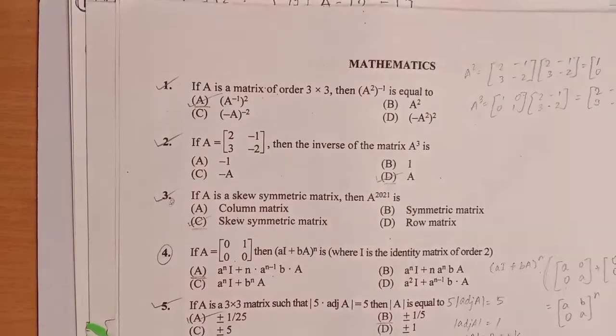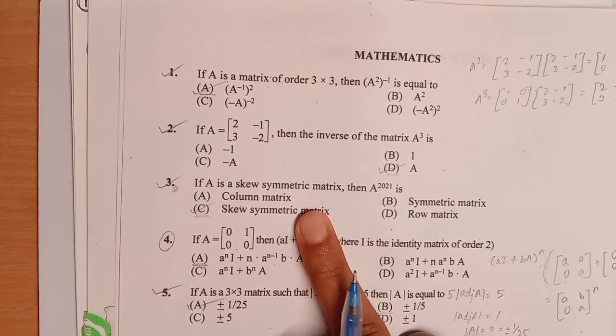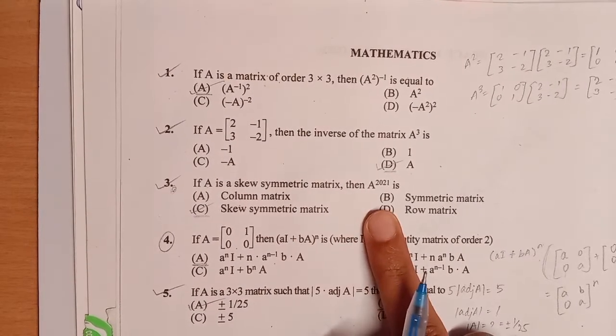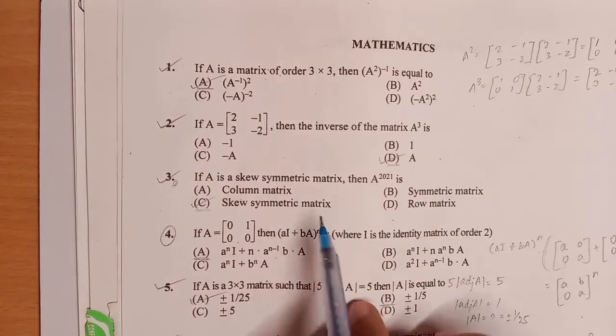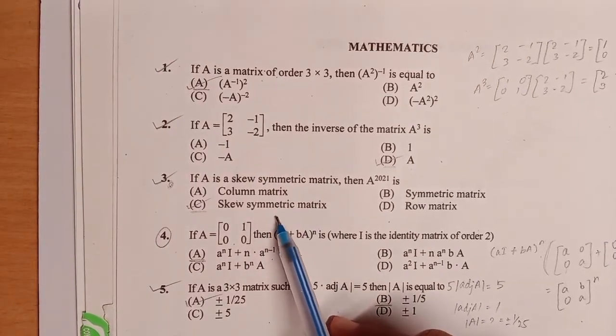Now third question. If A is a skew symmetric matrix, then A to the power 2021 is. This is a theory question. The answer is skew symmetric matrix.